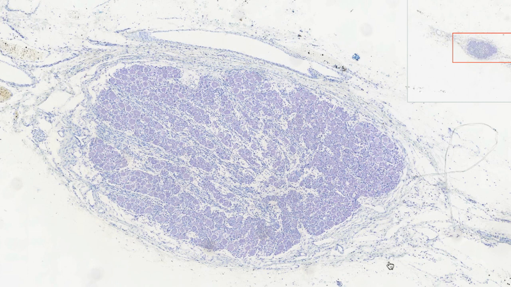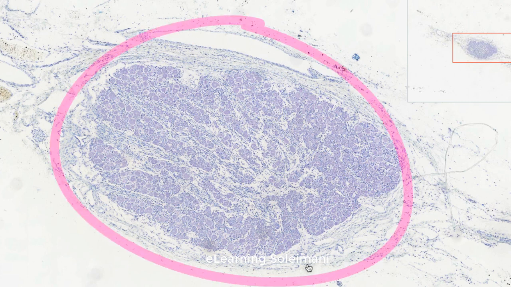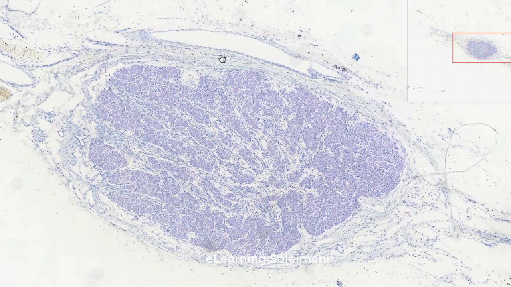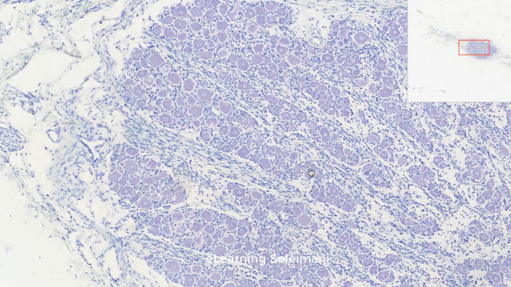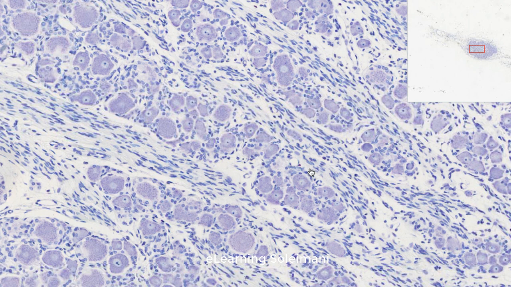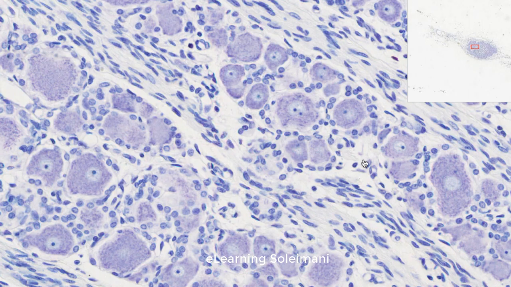The sympathetic ganglion is located bilaterally along the vertebral column and is surrounded by a protective capsule made of connective tissue. In contrast, parasympathetic ganglia are typically located closer to the organs they innervate and don't have a protective capsule.